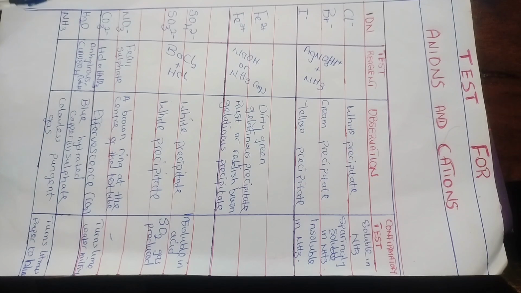Water, how can we test for the presence of water in a sample? We use anhydrous copper 2 sulfate. We use white anhydrous copper 2 sulfate. And if the test substance contains water, that white anhydrous copper 2 sulfate is going to change to blue. Now we have a blue hydrated salt. Hydrated means water is present.